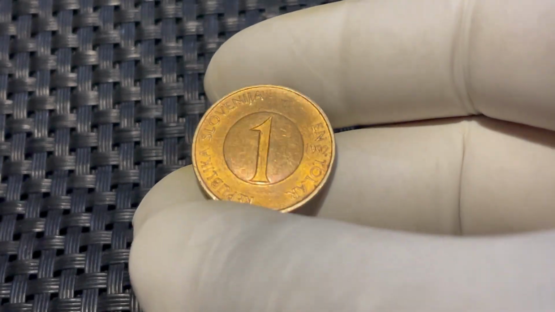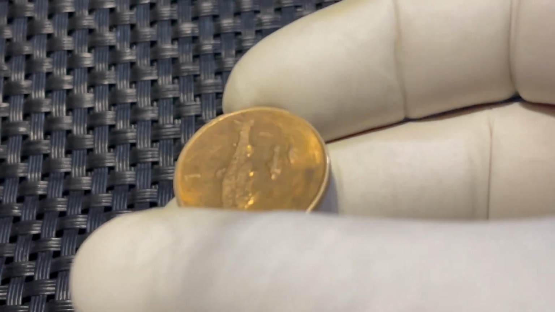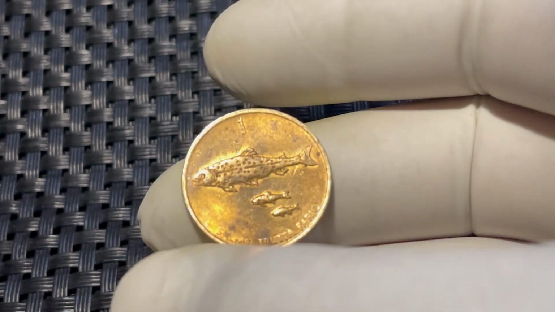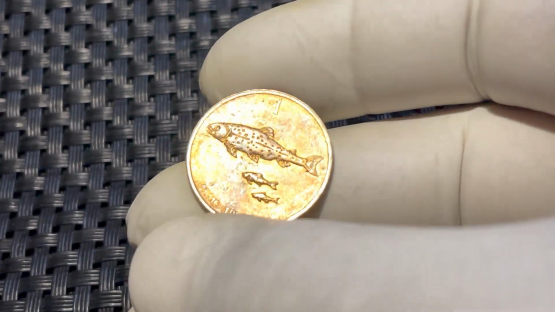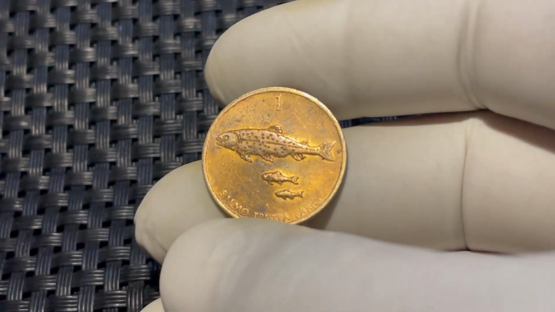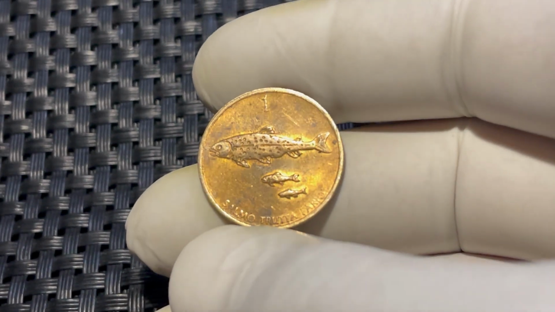Now that we've explored rarity, let's discuss what truly drives value in the collector's market: condition, grading, and presentation. Like most coins, the 1992 1 tolar follows a universal numismatic grading scale, ranging from heavily circulated at the bottom to mint state or proof-like at the top.